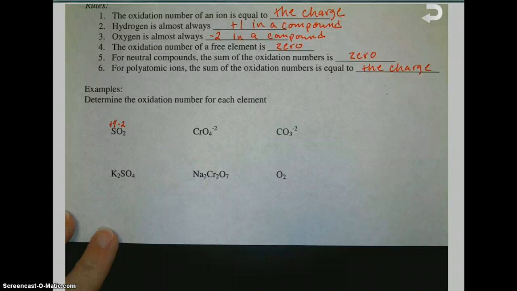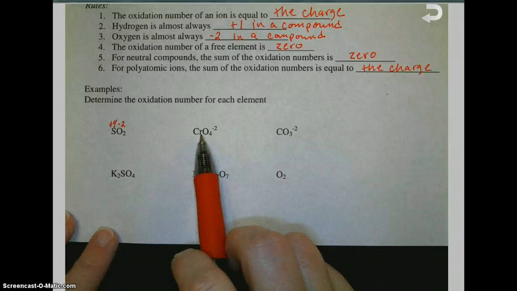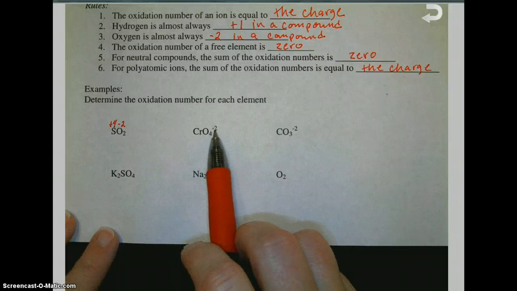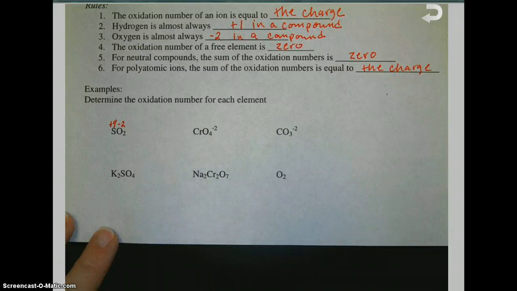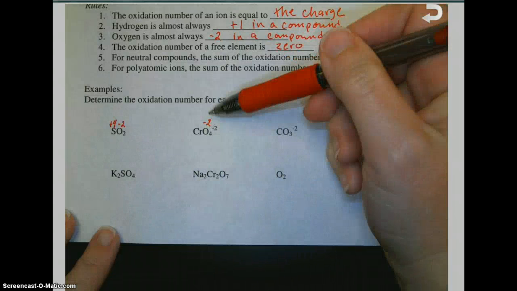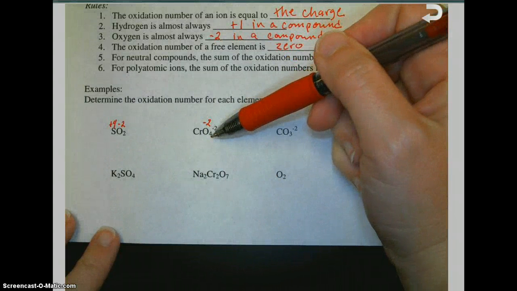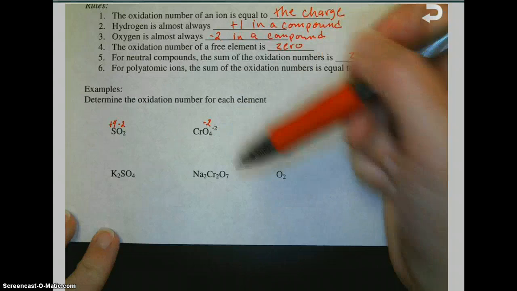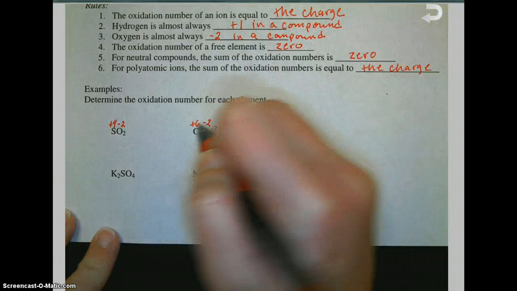Okay, let's look at the next one. That's the chromate ion. Now this is a polyatomic ion, so our charge right here, -2, is what we want all of them to add up to. Again, oxygen is -2. -2 times 4 is -8. So for our total to be -2, chromium is +6.